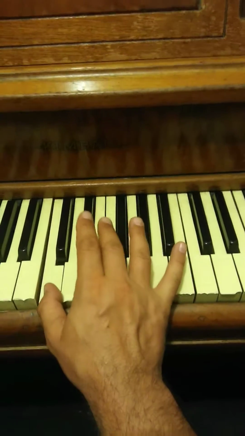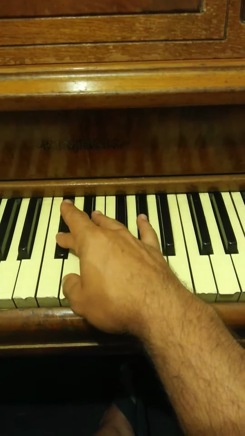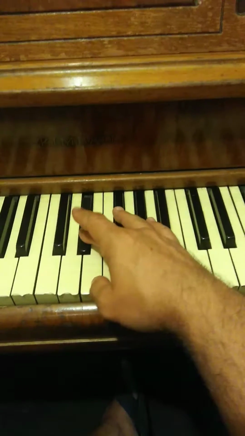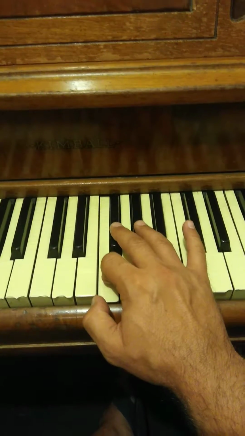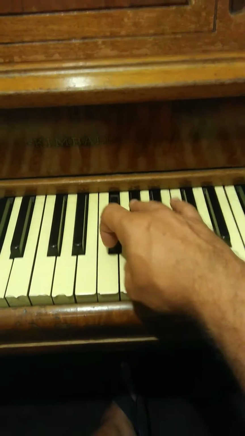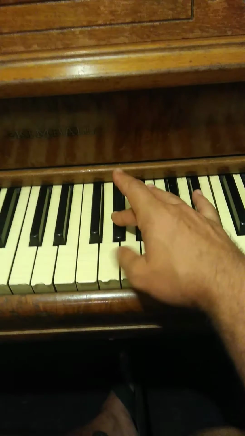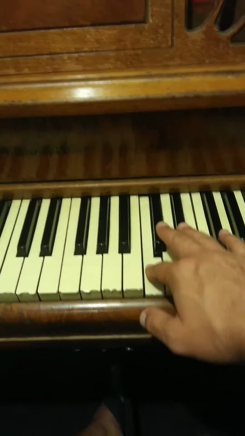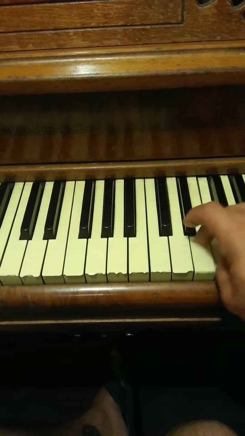So I'm going to start with my thumb on C, then I'm going to put my third finger on C sharp, then my thumb on D, my third finger on D sharp, my thumb on E, my second finger on F. That's a very important thing because then it brings my third finger back to the next black note at F sharp. G, thumb, 3, 1, 3, 1, 2. And I want to end on 2 so that I can keep going up if I want to.